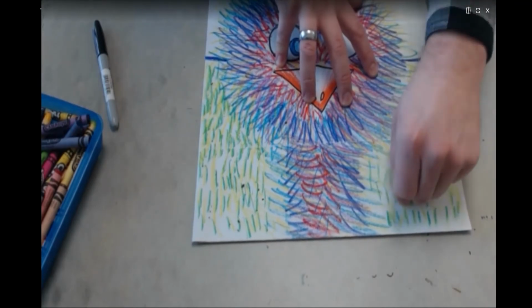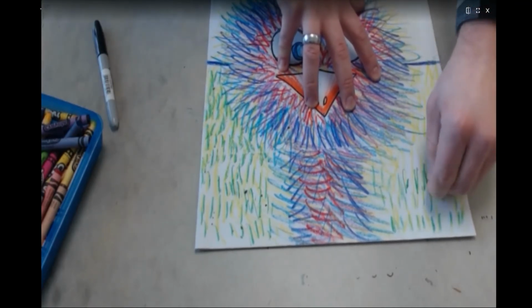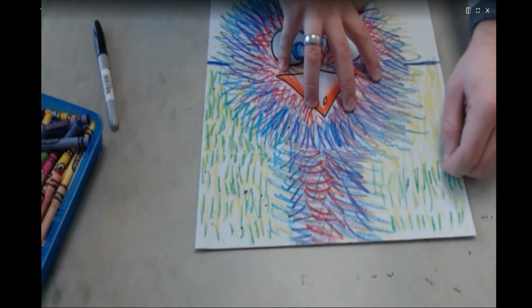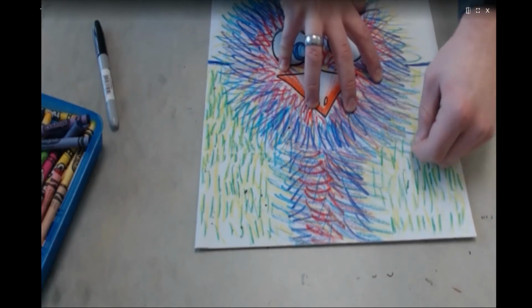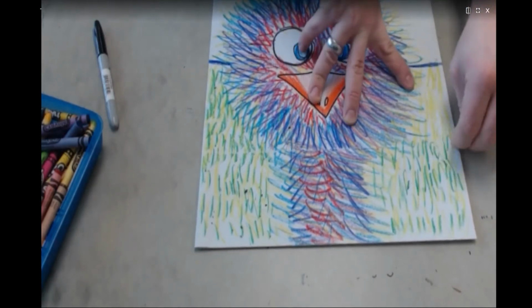So when you're adding things to this picture, just think about the texture. You think, is this a smooth texture? Think of a word to describe it. Grassy? Bumpy texture?